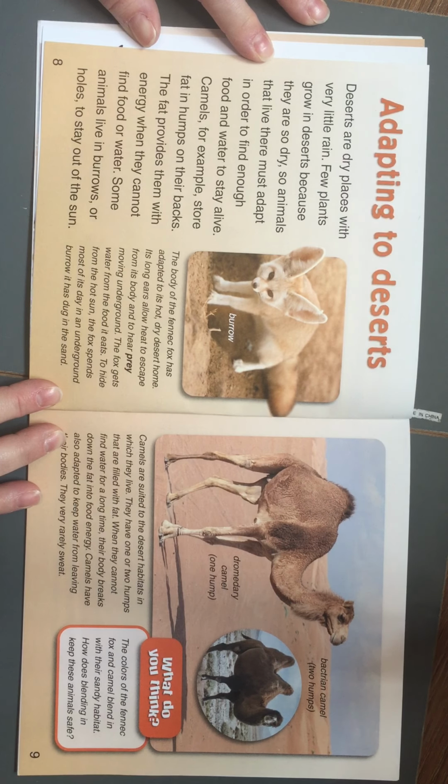Camels, for example, store fat in their humps on their backs. The fat provides them with energy when they cannot find food or water. Some animals live in burrows or holes to stay out of the sun.